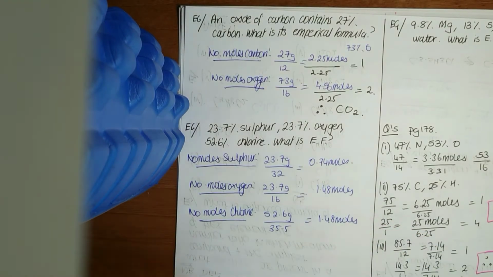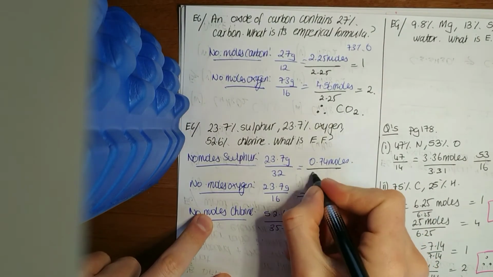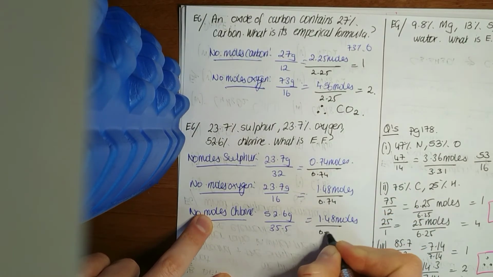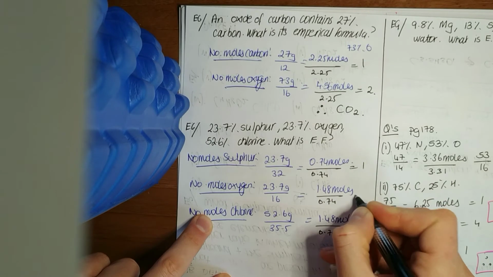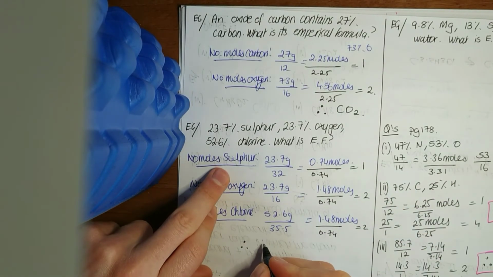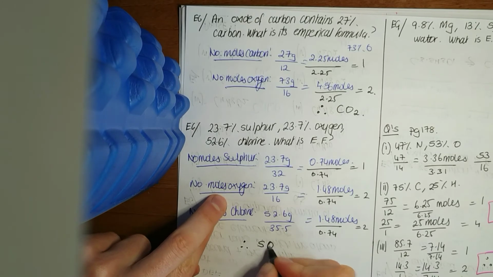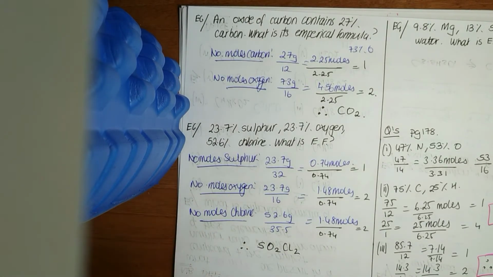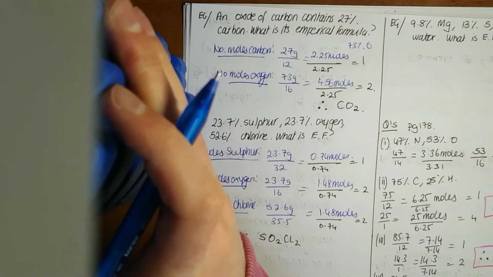Now to get the whole number ratio, divide each by the smallest, which is 0.74. And we're going to get 1, 2, 2. So our empirical formula is S1O2Cl2. Marvellous.